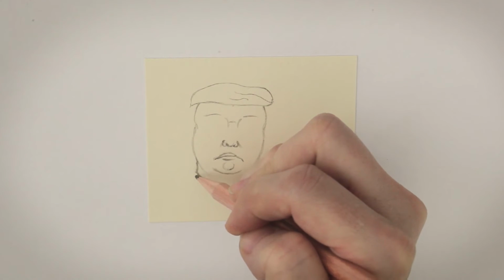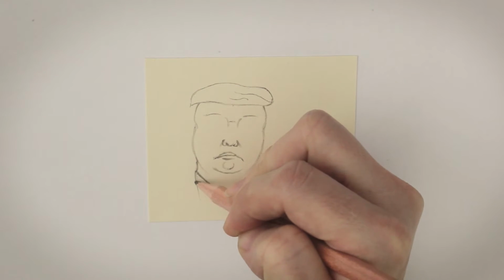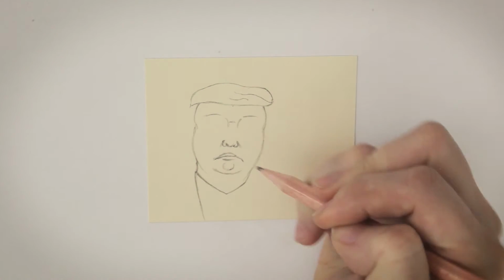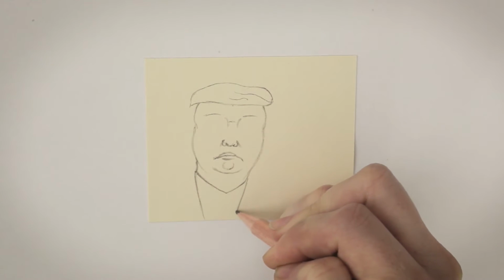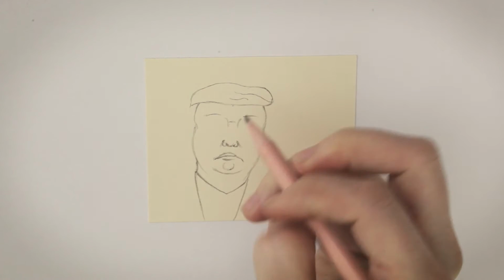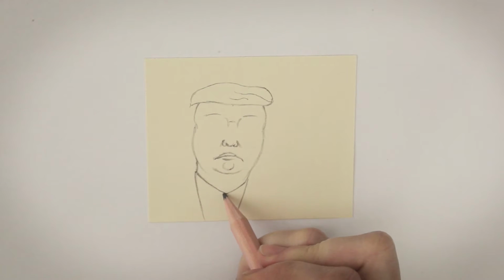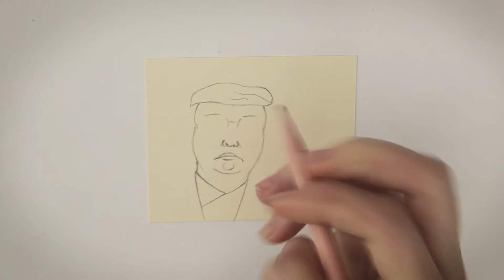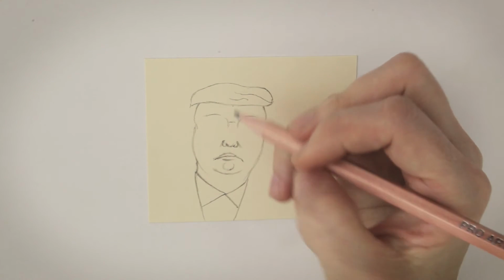Now, if he's wearing a collared shirt, his dark jacket is going to come down right like this. And he can have a collar like that.